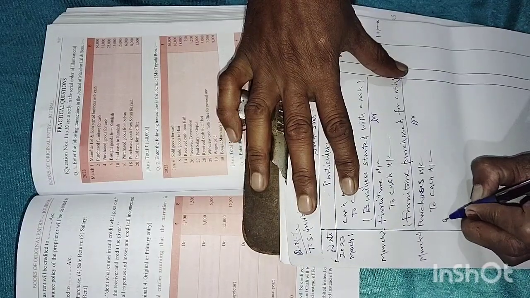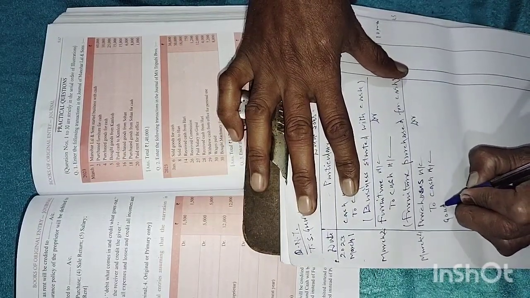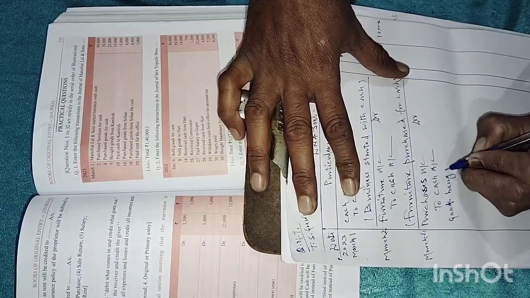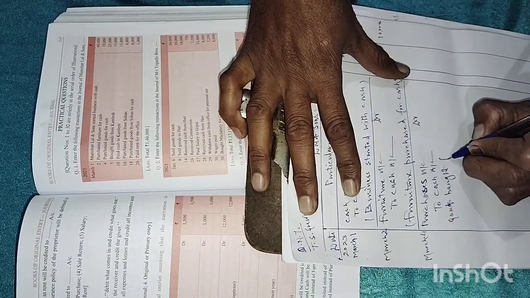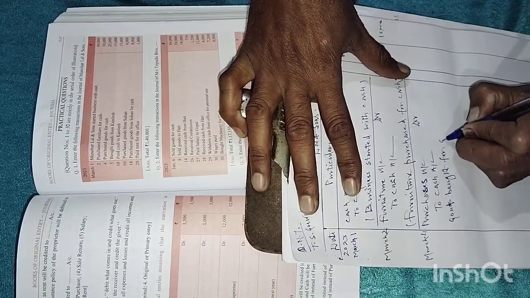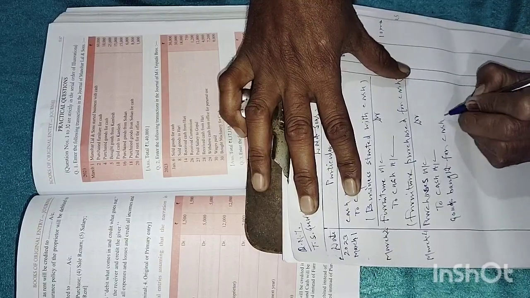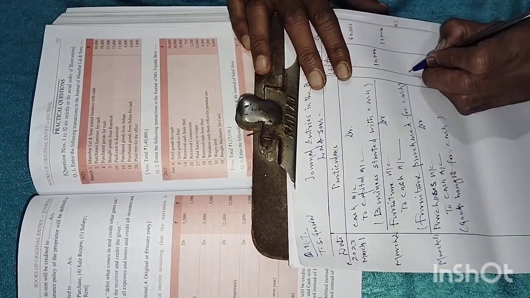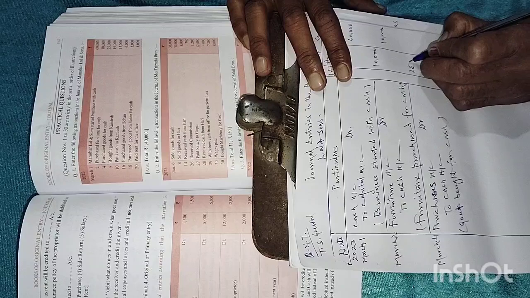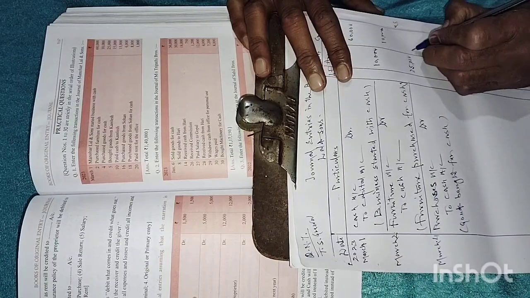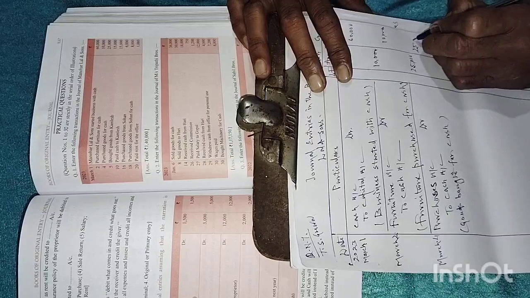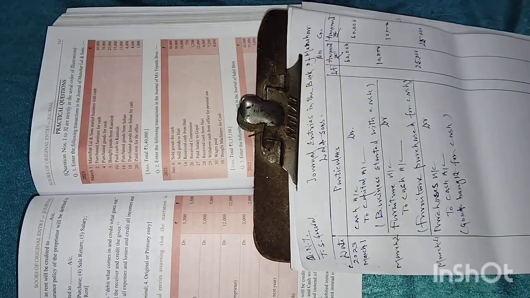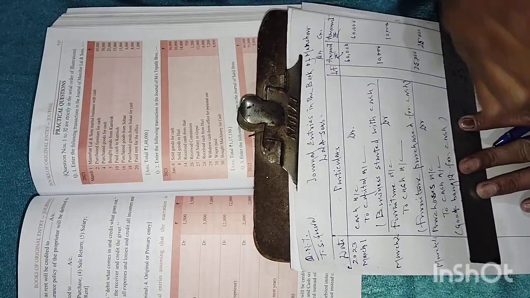Narration: goods bought for cash. We mention the amount here, 25,000. Again we draw the line.